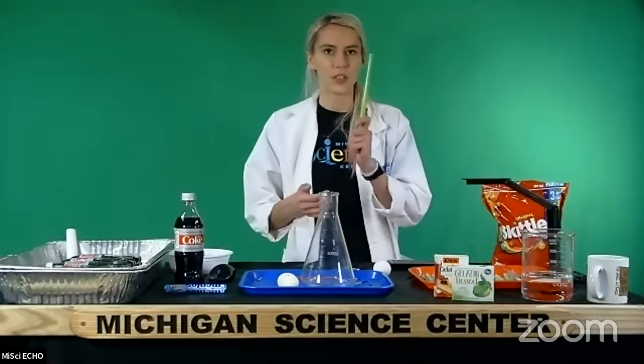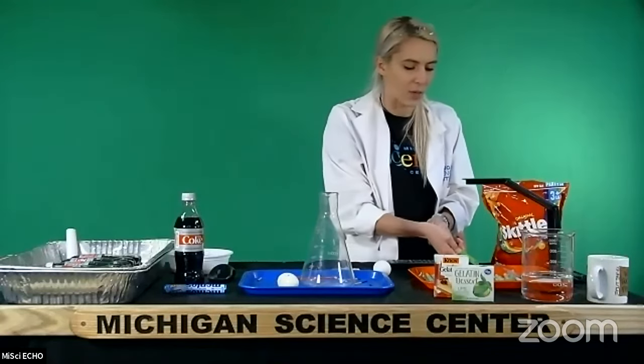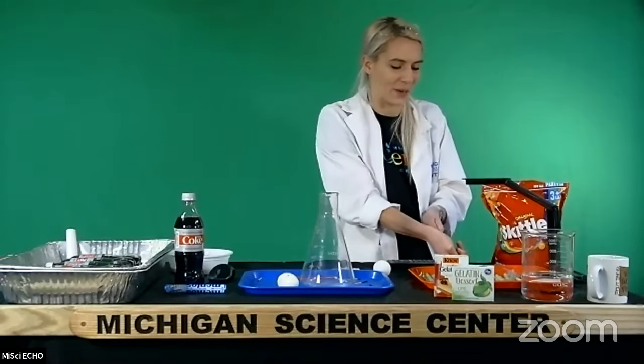Someone asked me to squeeze out the big straw, so I am going to do that so we can actually use this for something during this experiment.